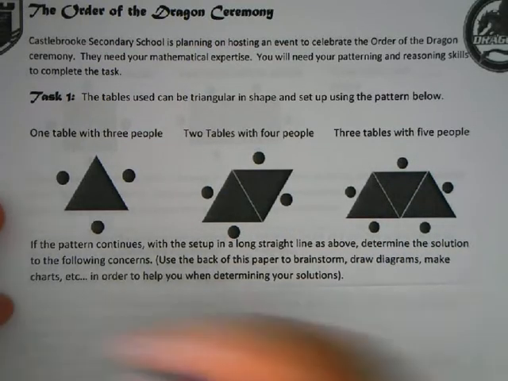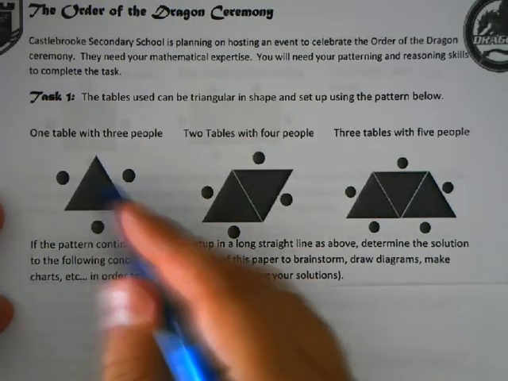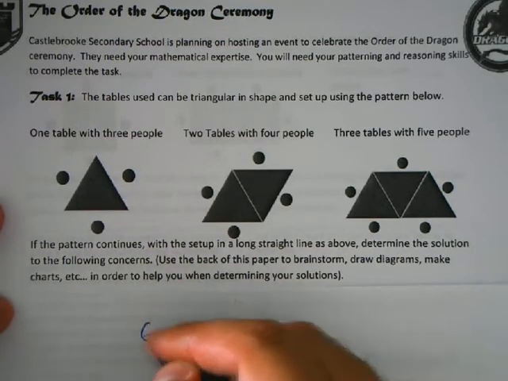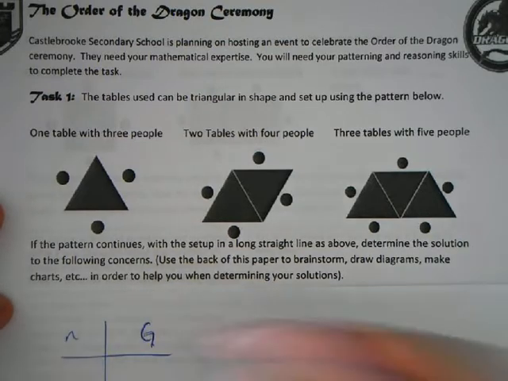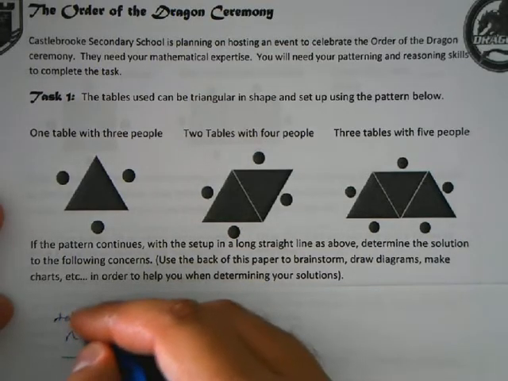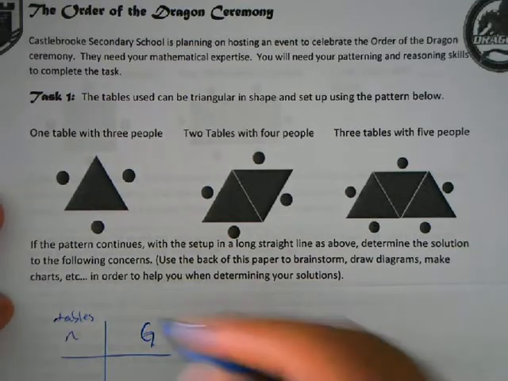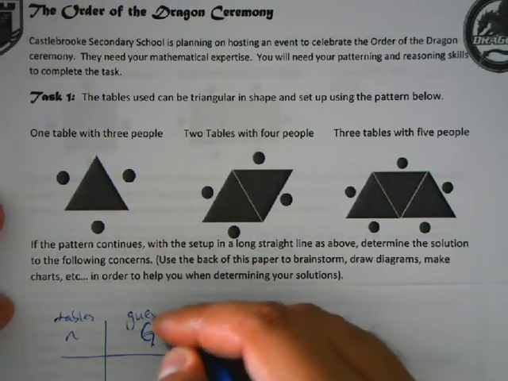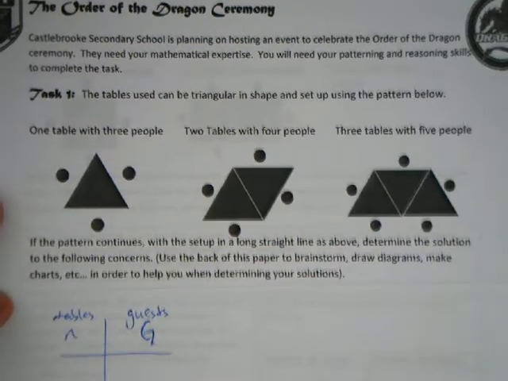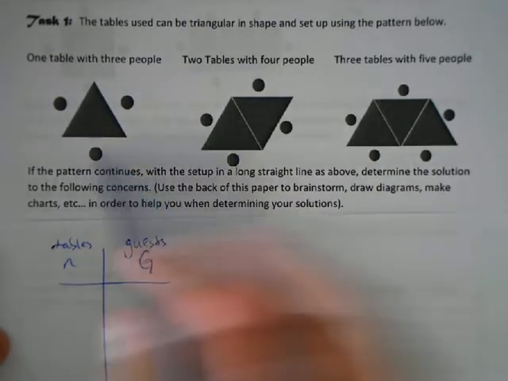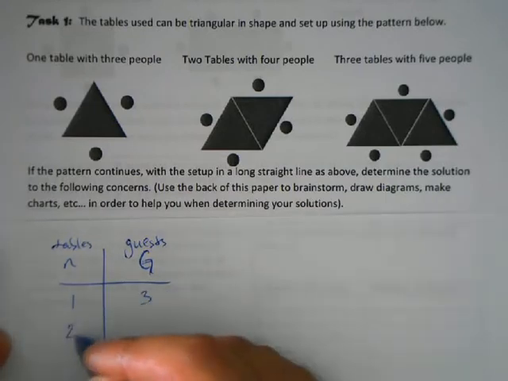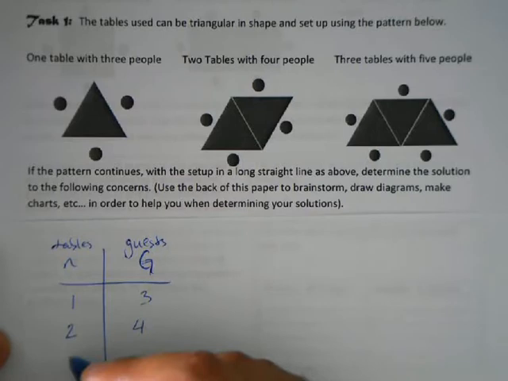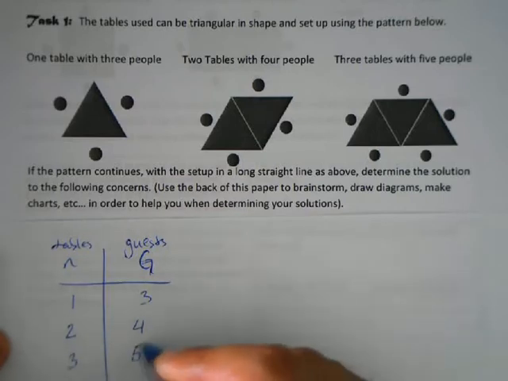Now, let's call the number of seats the number of guests. So I'll call that G, and let's call the number of tables N. All right. So this is tables, and this is guests. Okay, so what I want to do is start collecting some data from this information. So for one table, we had 3 guests. 2 tables, we had 4 guests. 3 tables, we had 5 guests, and so on.